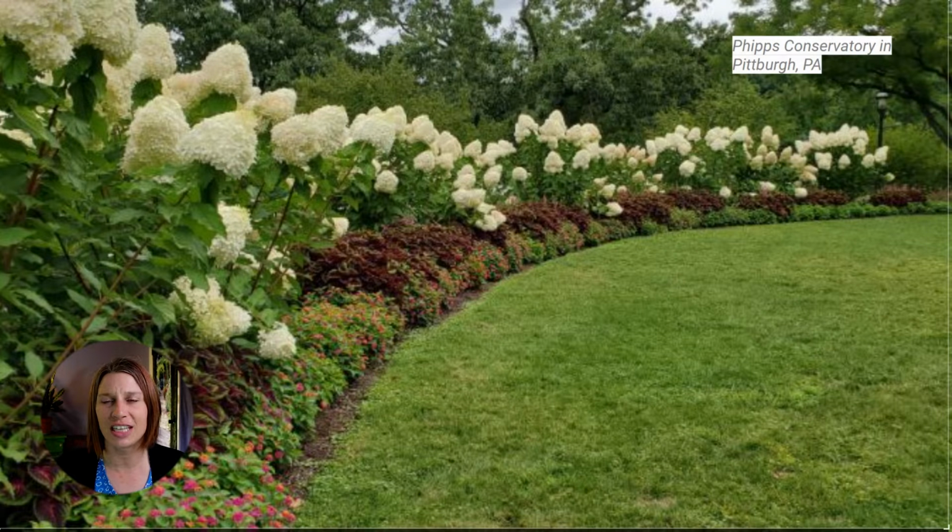So here's just an example of one I saw at Phipps Conservatory in Pittsburgh. The plants are arranged in these neat and tidy rows from the tallest, the hydrangeas in the back, to the shortest in the front. And this is a really great way to get that traditional style look. And I kind of like that they also did it on a curve, so it makes the planting a bit more interesting, even though it is just very straight, high, medium, low rows.